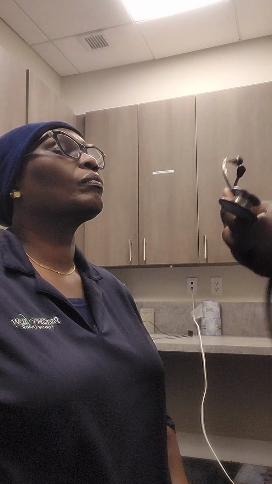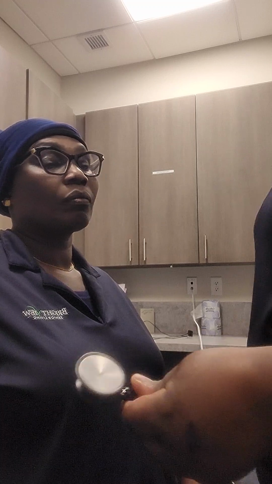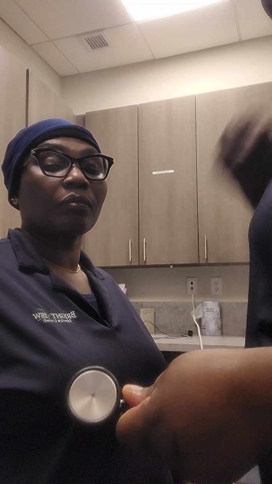I'm going to be using the bell of my stethoscope. While doing that, I note the rate, the rhythm, and any abnormal sound. I'm also going to ask my patient to breathe in and out while I do it, and I do that fast so that I don't get any breath sounds.